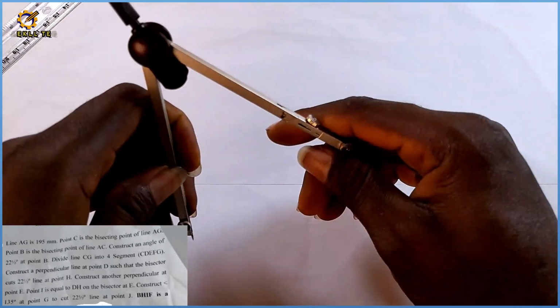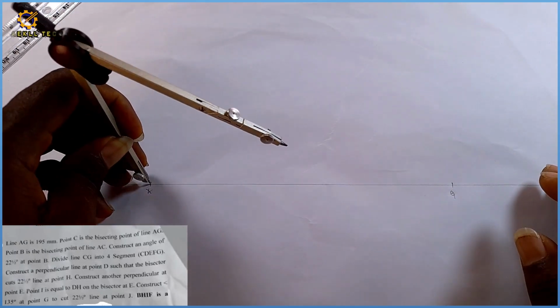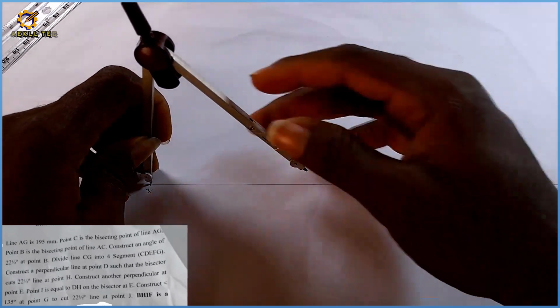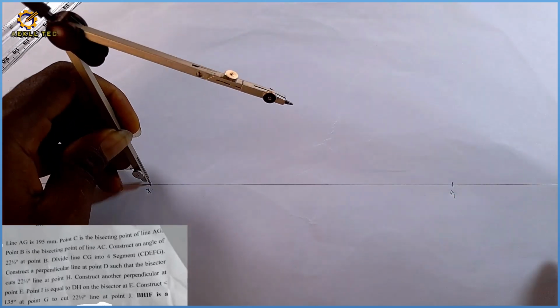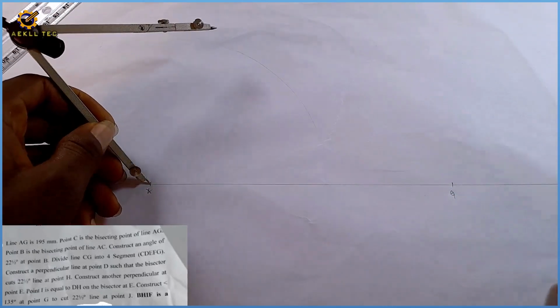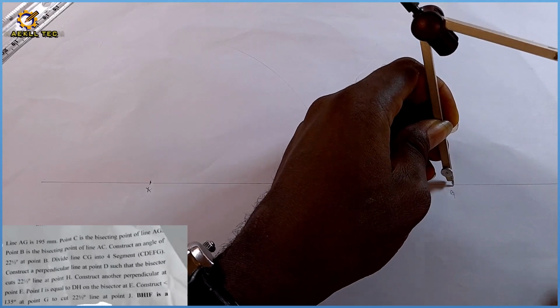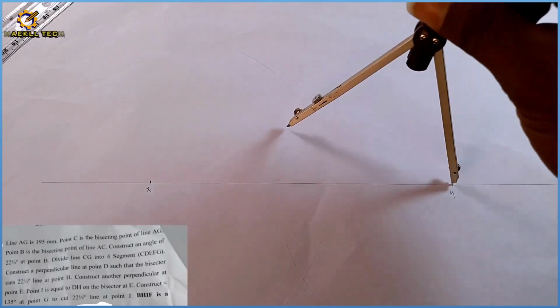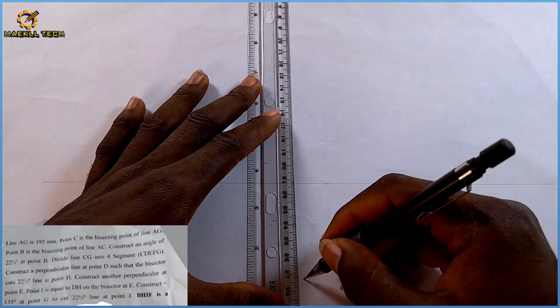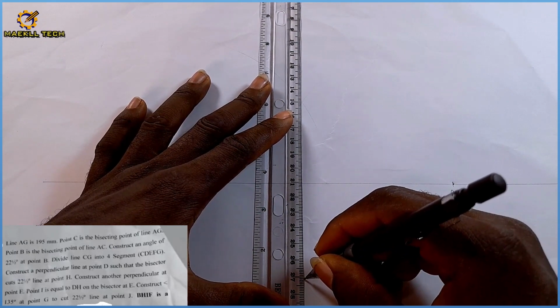So I'm going to bisect line AG. Picking my compass, extending it to more than half of line AG. This is more than half of A to G. So at the top and at the bottom, and on this other side also. Maintaining that same radius, bottom and top. All right. So I have my bisector right there.